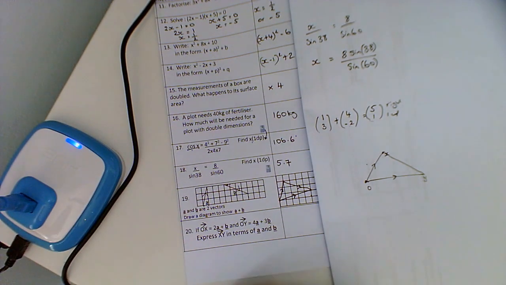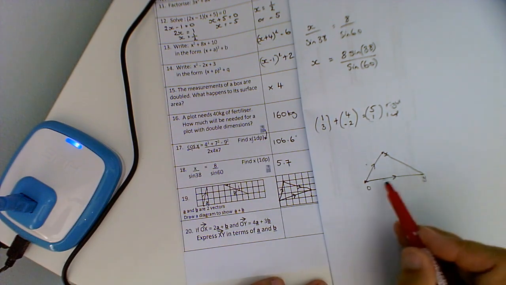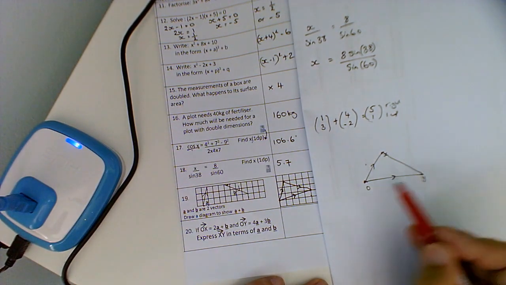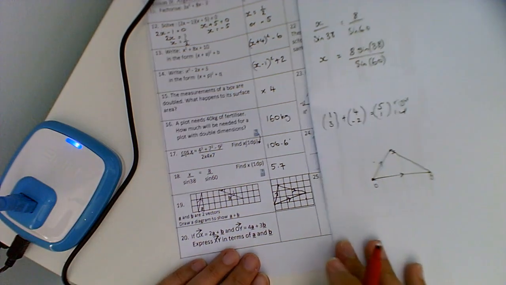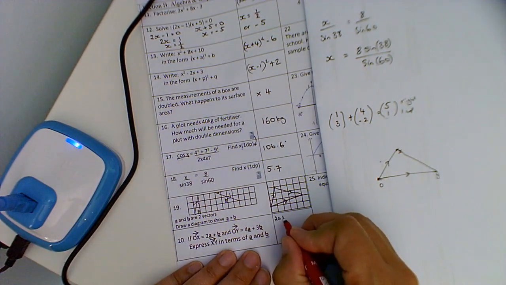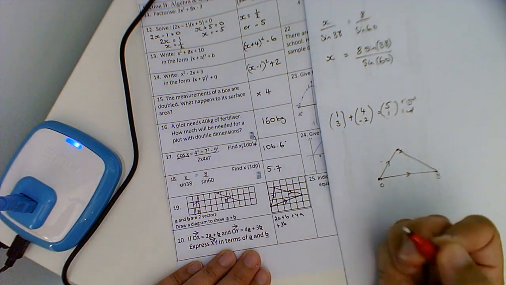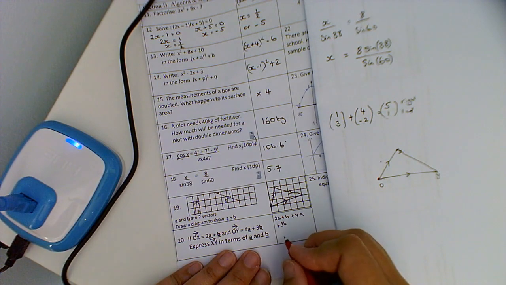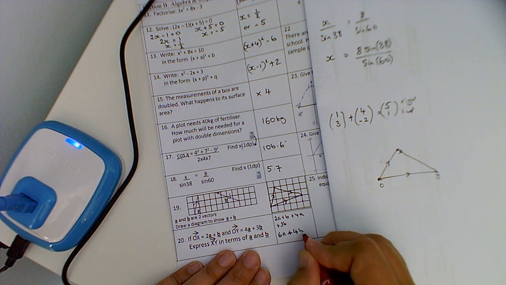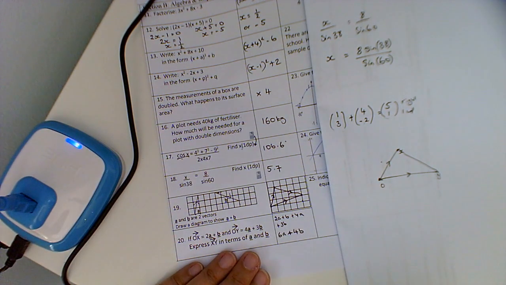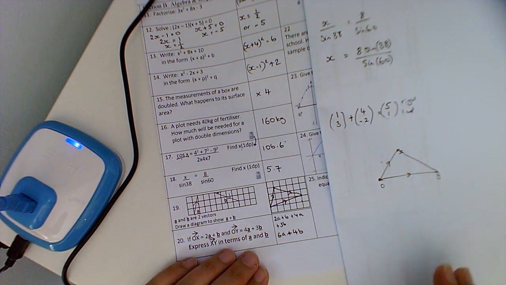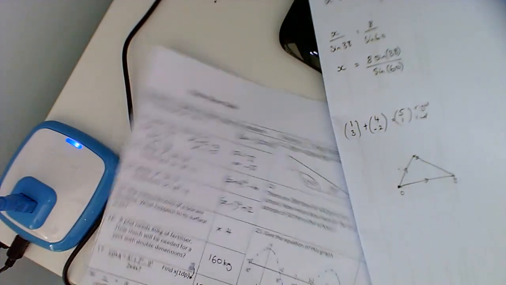Okay, so essentially we're going to add these together again because we want to get from one to the other where we know two different vectors. So if we add these together, we get 2A plus B plus 4A plus 3B. Collect the like terms just like we would in algebra, and we get 6A plus 4B. Alright, you might need to look up vector geometry a little bit more if you're getting stuck on these ones.